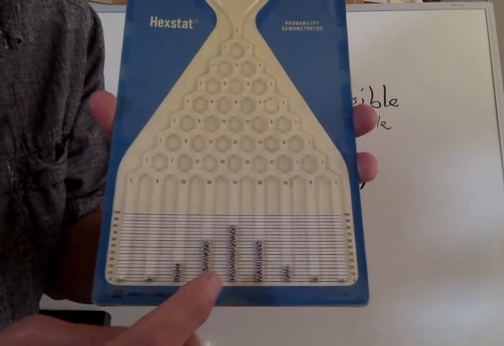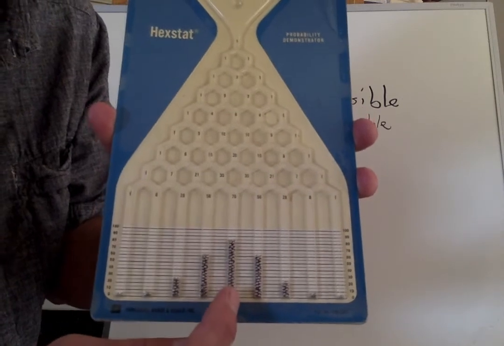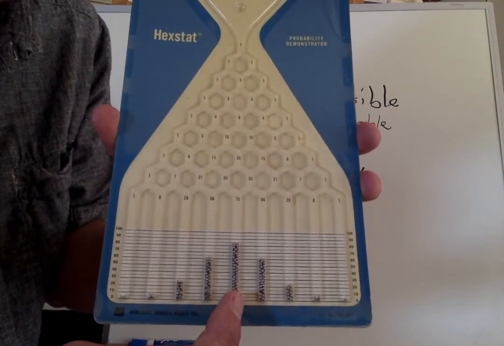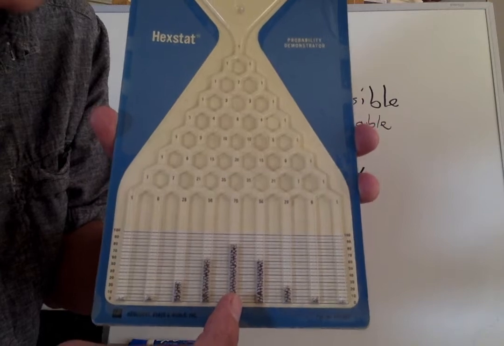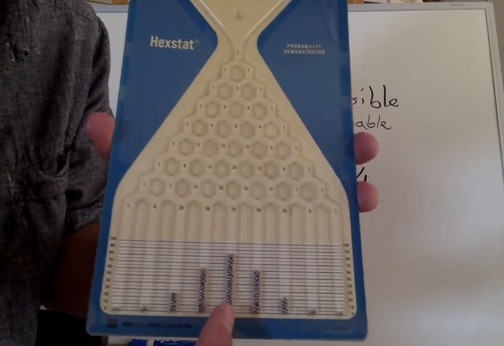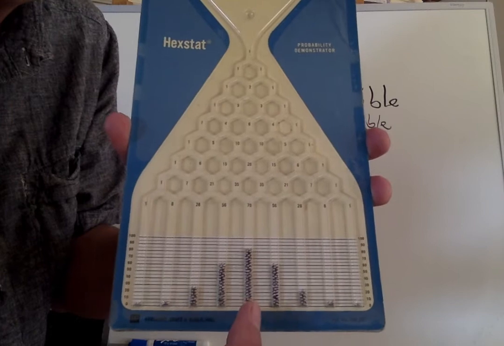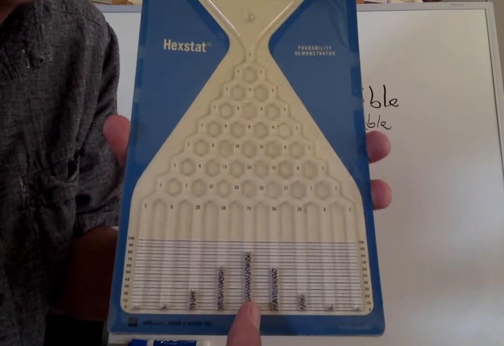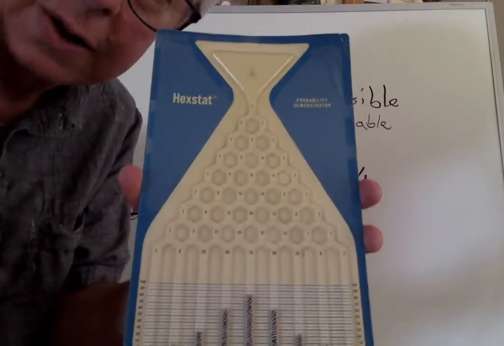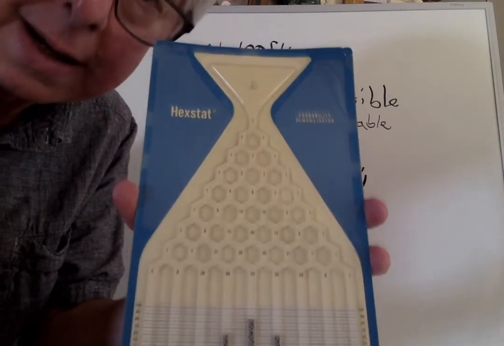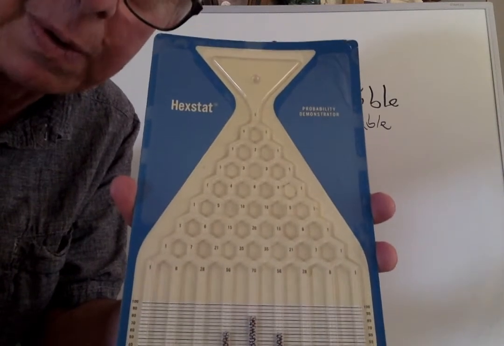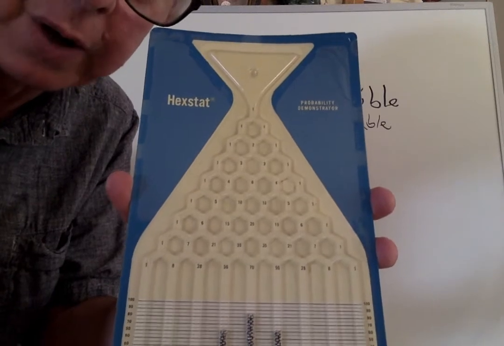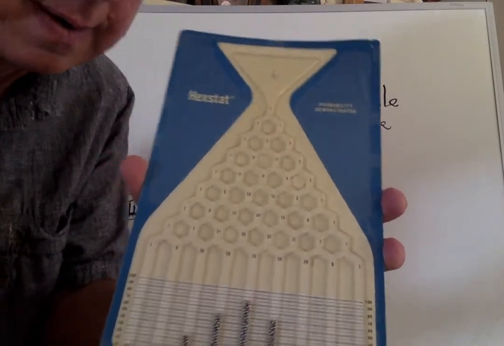Okay? For ball bearings to go here, 4 times left, 4 times right. That is, it goes to the right half the time and to the left half the time. That's the most common outcome. It's just like when you flip a coin 8 times. The most probable outcome is 4 heads and 4 tails.